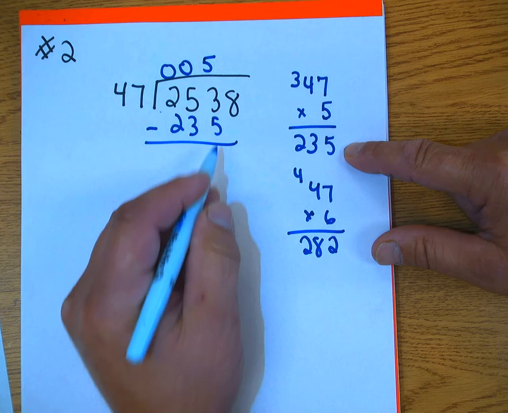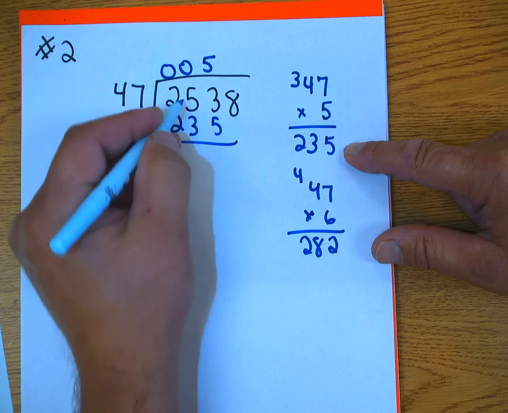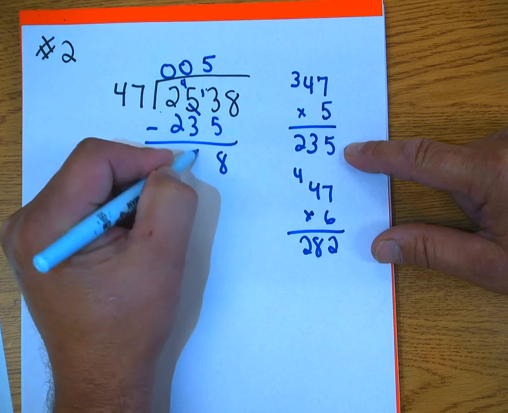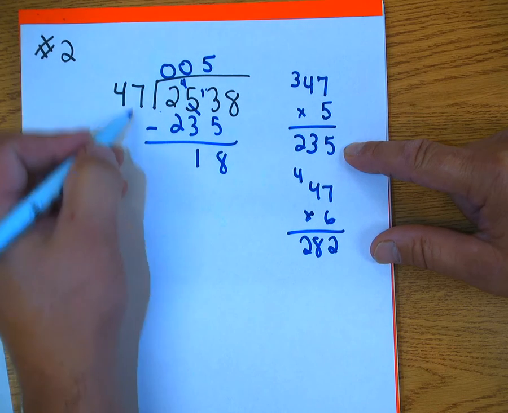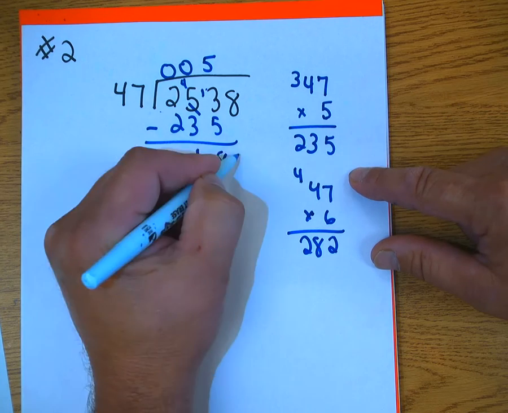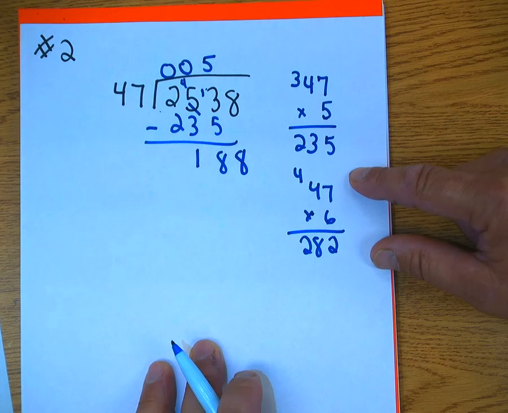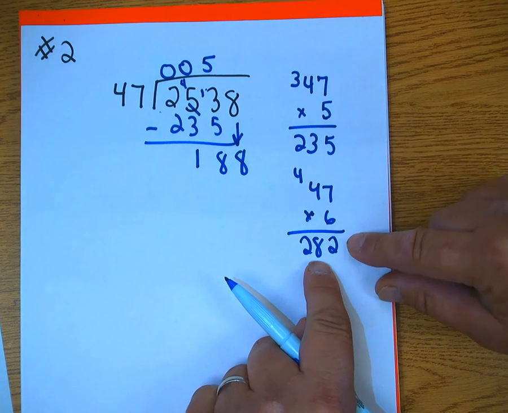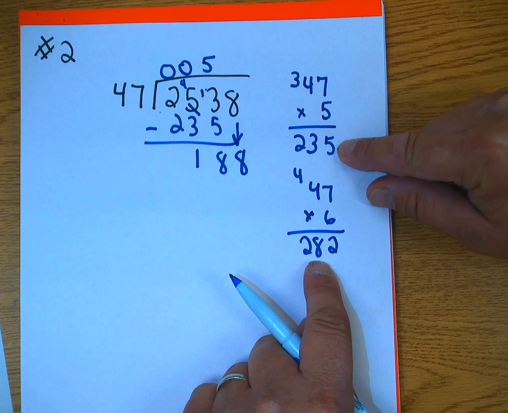That's divide. Now subtract. 3 minus 5, can't do it. 13 minus 5 is 8. 4 minus 3 is 1. Check. It is smaller. Does McDonald's divide, multiply, check? Cheeseburgers, subtract, bring down. So I'm going to do 47. See right here, 5 times was 235.